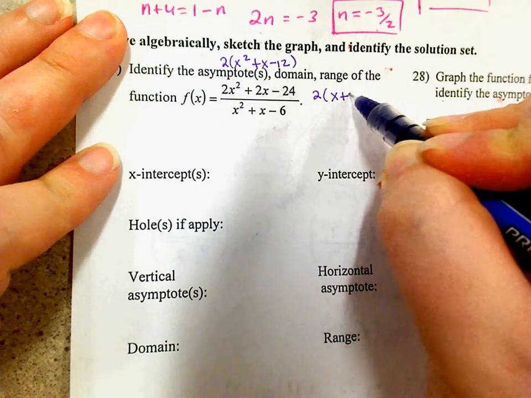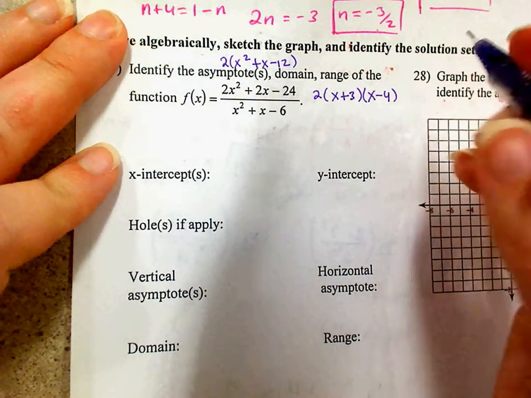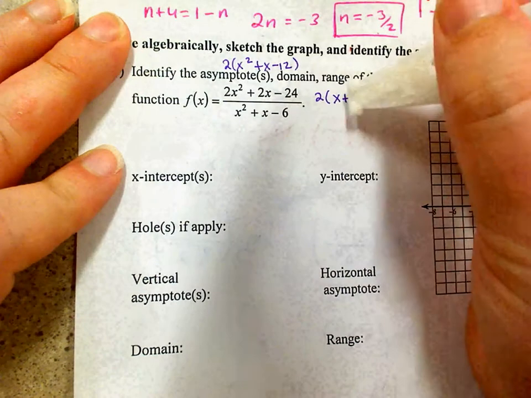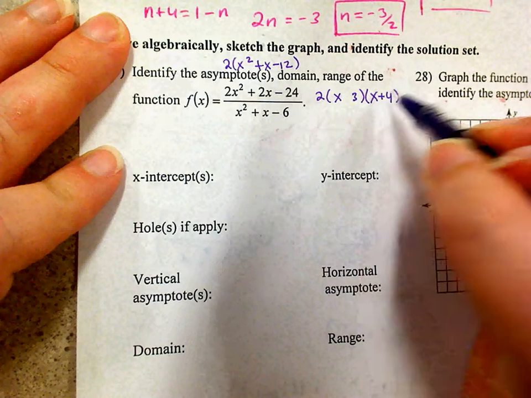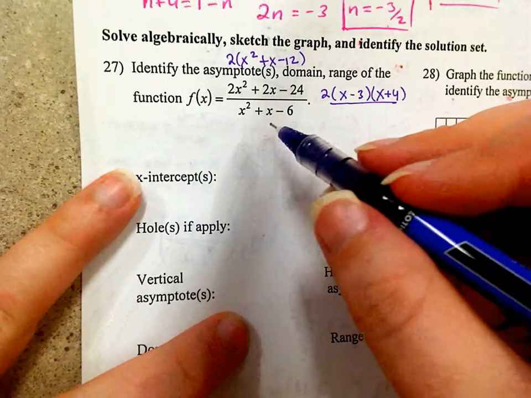Just kidding, I need to be backwards. Positive 4, negative 3, divided by, I need the factors of negative 6 to add up to positive 1. 2 and 3, with the 3 being positive.